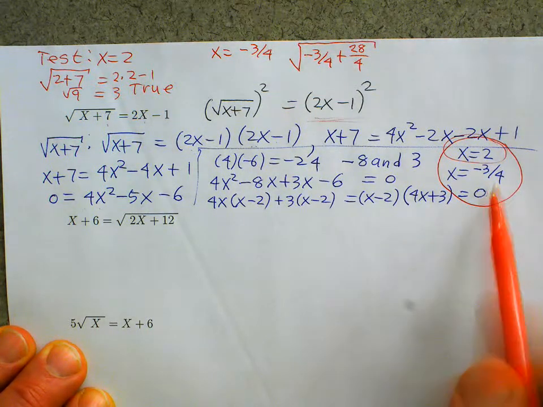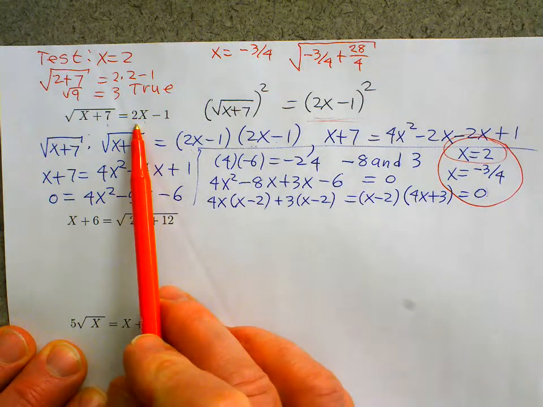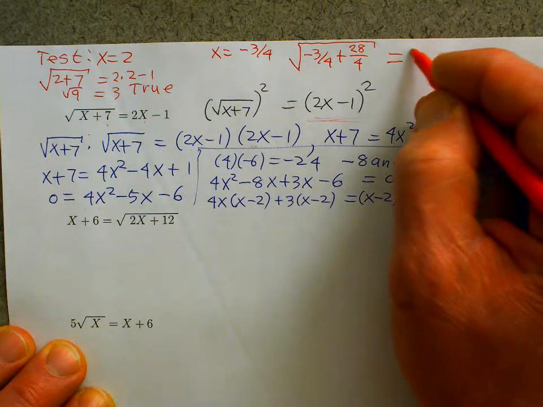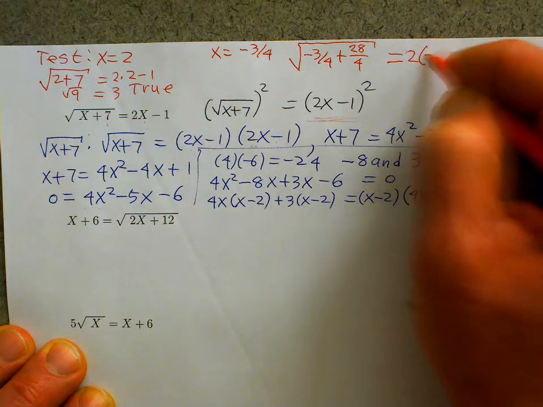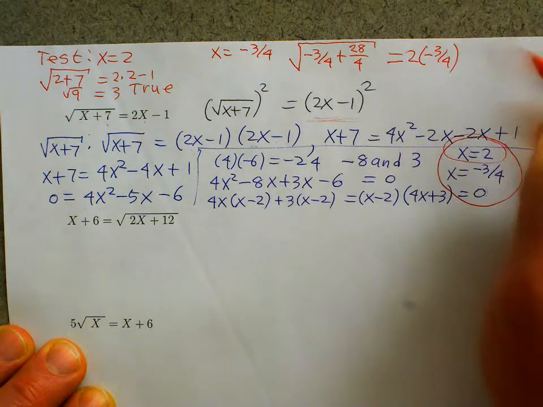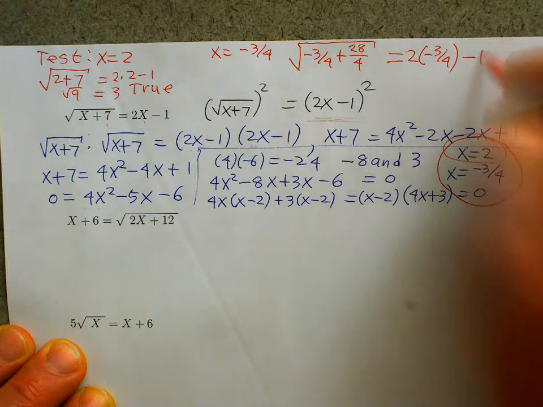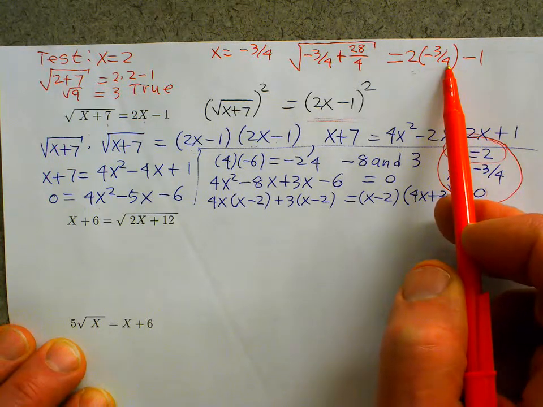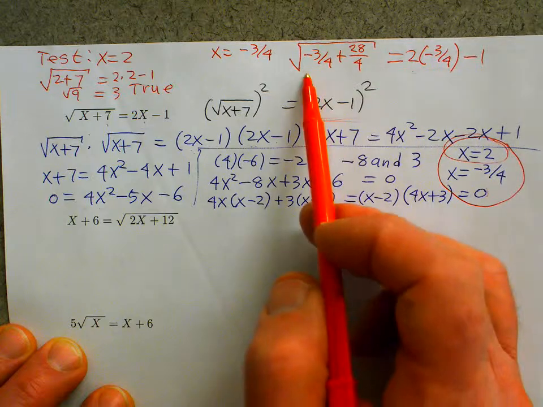Okay, but notice the right-hand side, 2x minus 1, that's 2 times negative 3/4 minus 1. This is going to be negative. The left-hand side is positive.